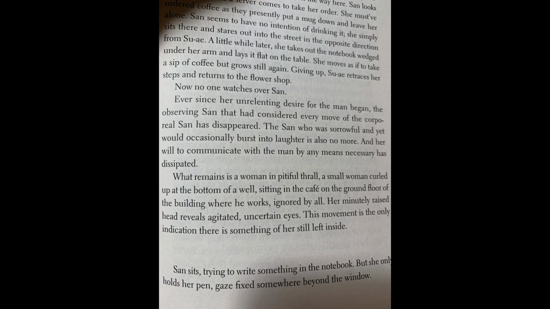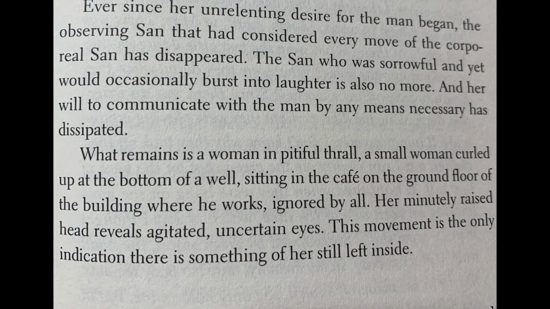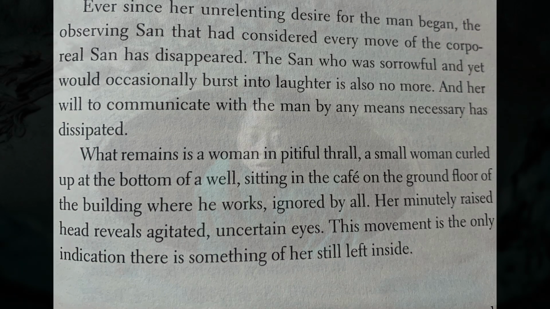On page 151, the writing is powerful with its closing paragraph to the section. I'm going to use one phrase from that paragraph in the prompt: a small woman curled up at the bottom of a rail. It's a metaphor for how the main character of the novel is feeling at that moment. Midjourney is likely to give us a literal interpretation, but let's see what we get.